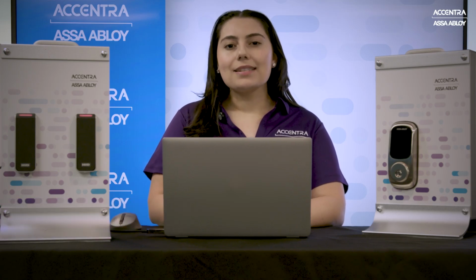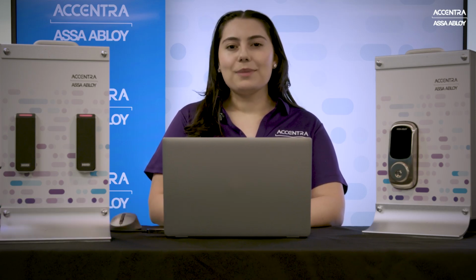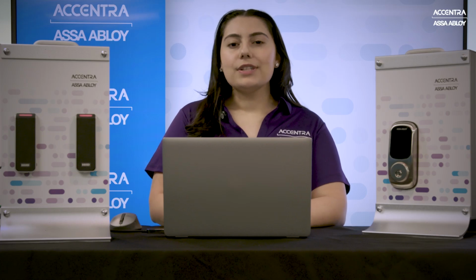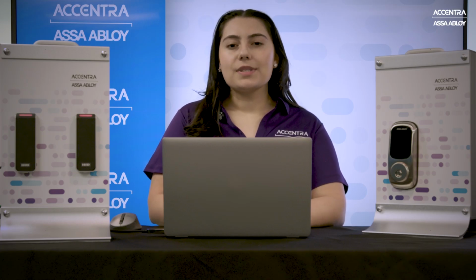I'm going to walk through the recently released unassigned option in the ASSA ABLOY ACCENTRA multifamily management software. This feature can determine the specific credential number of a physical fob where that number is not known.